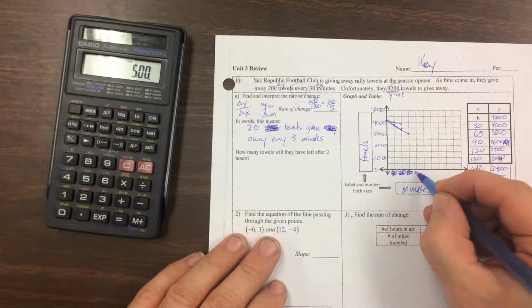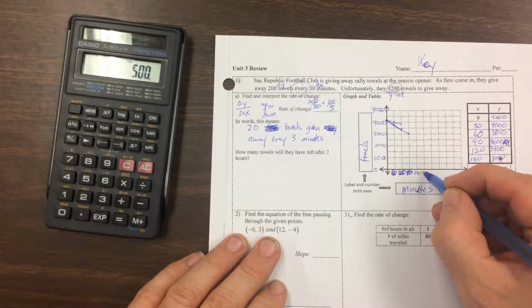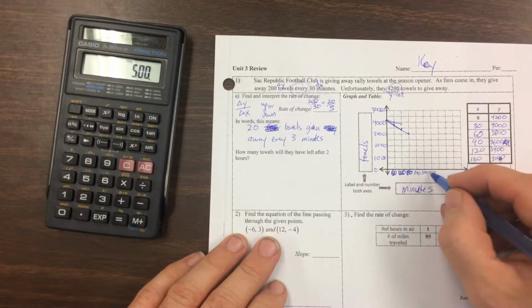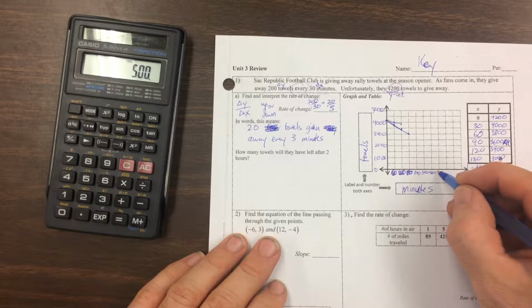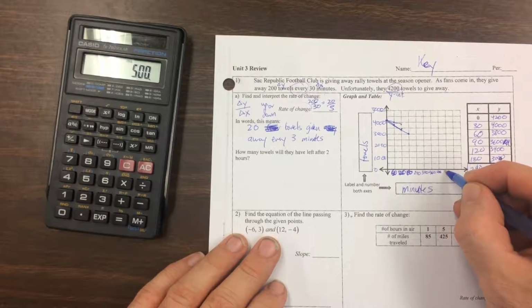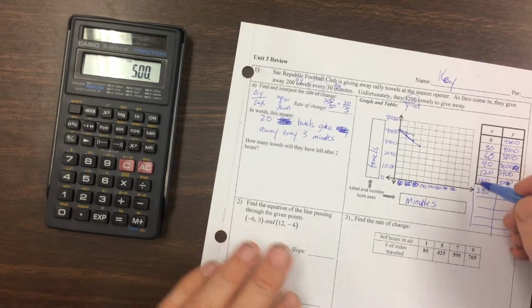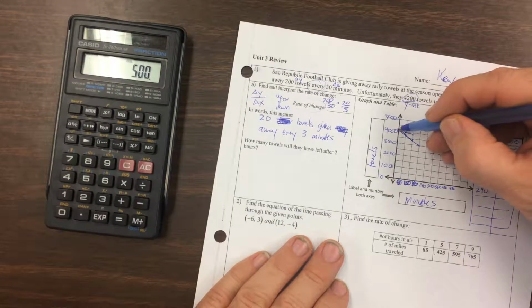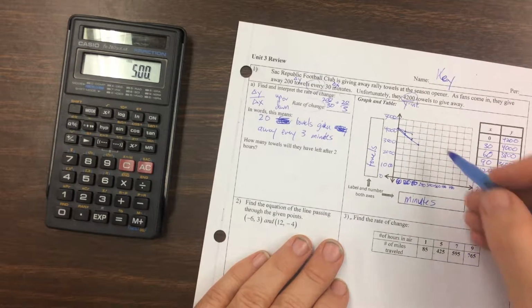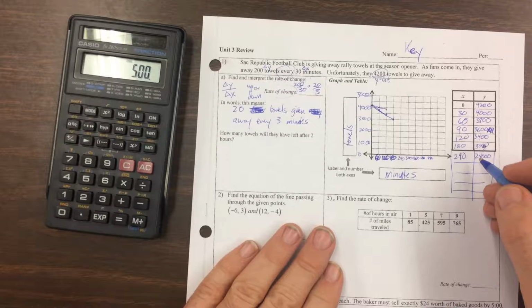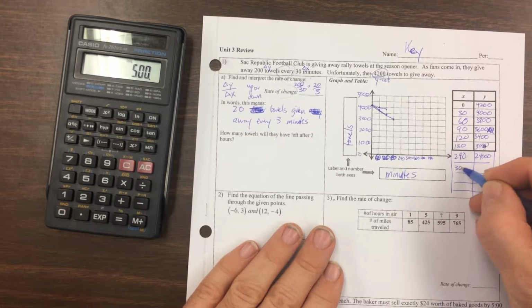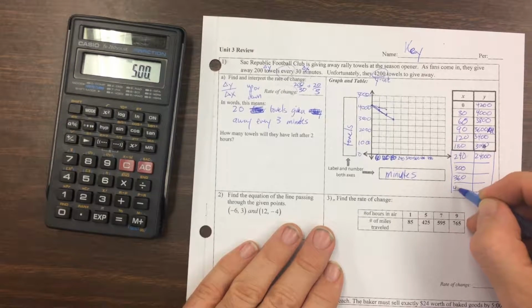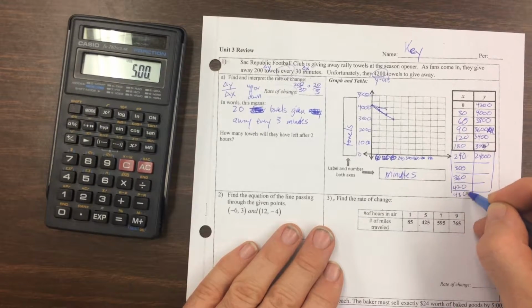So this is 240, 300, 360, 420, 480. And I notice that I'm going, let's see, let's try 300, 360, 420, 480.